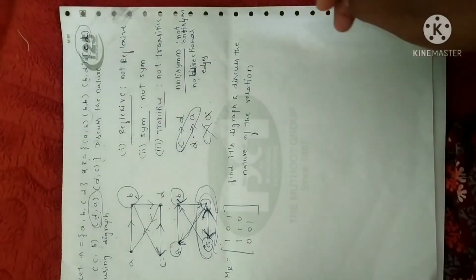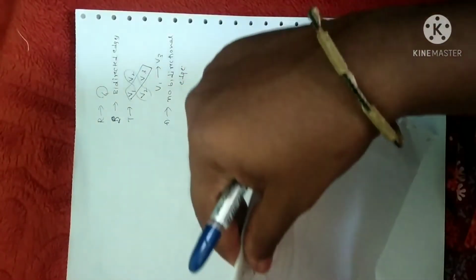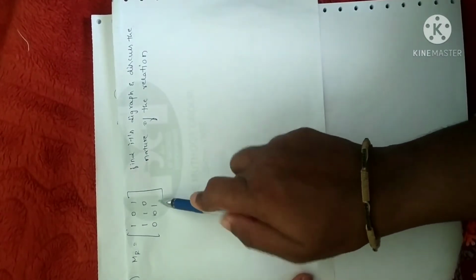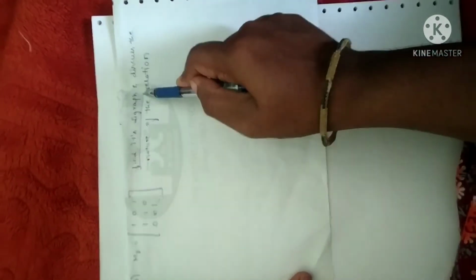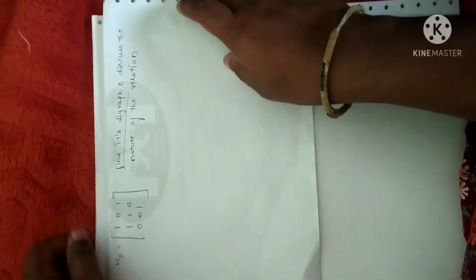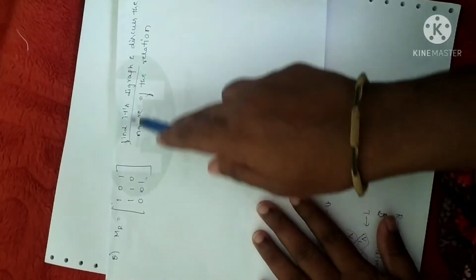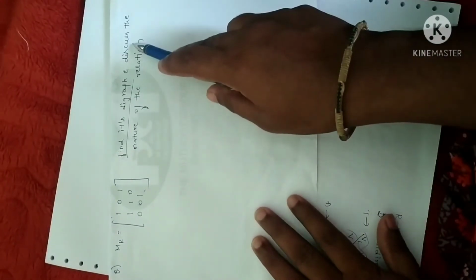Now let me solve one more problem so that you will understand clearly. Look at the question. A matrix is given in this case. Fine. The matrix is given to us. We have to construct a digraph. Remember, whether they give a relation or they give matrices, we have to construct a digraph for that, and based on that digraph we have to discuss the nature of the relation.